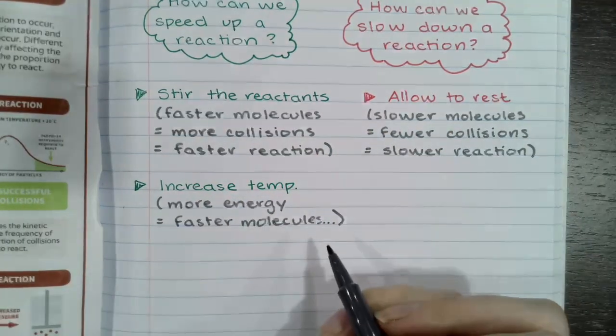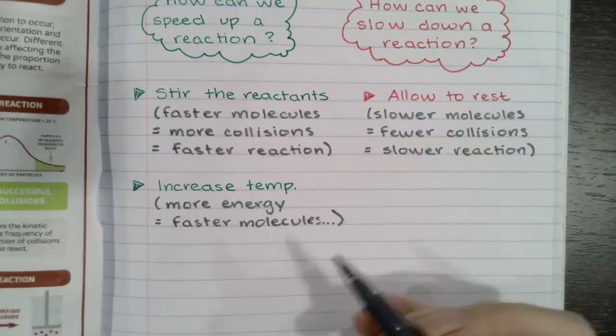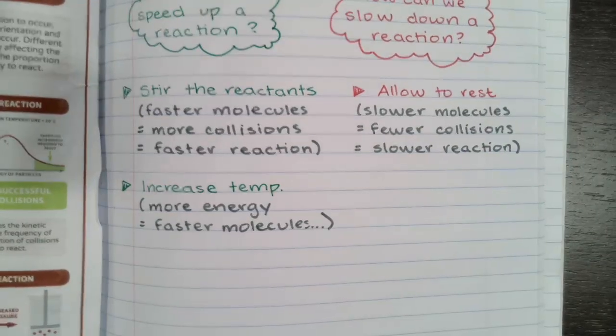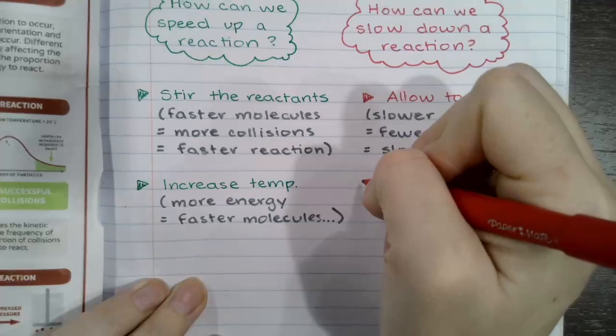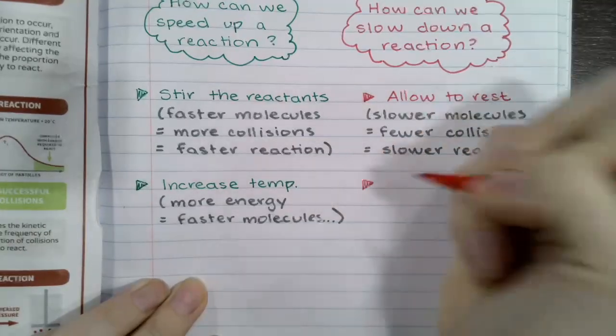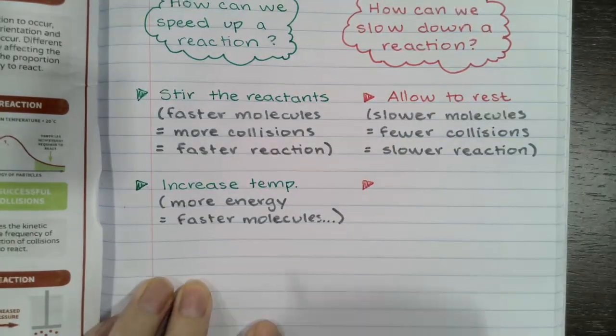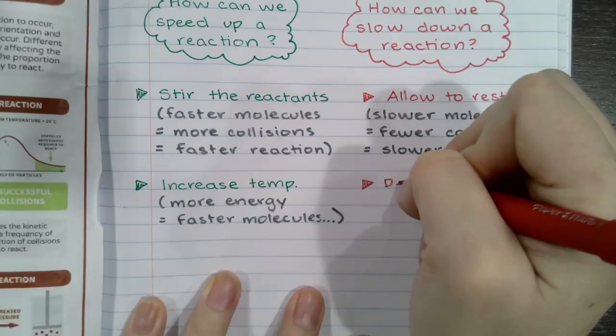And so I'm going to go on that one because it's the same as above. More energy is faster molecules, more collisions, and a faster reaction. And so if you were trying to make the world's worst lemonade or Kool-Aid or Crystal Light or whatever it is you're making, the worst thing you could do to slow down that reaction and make you wait all afternoon for your drink is to decrease the temperature.